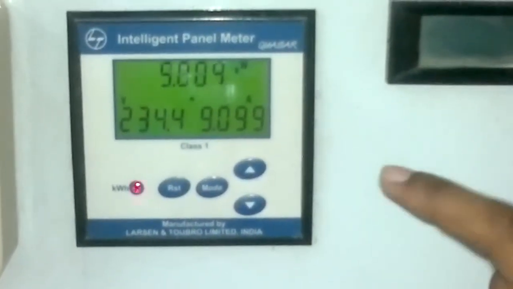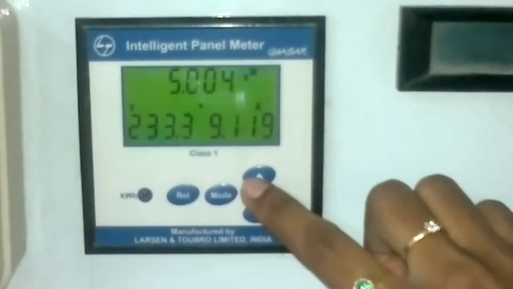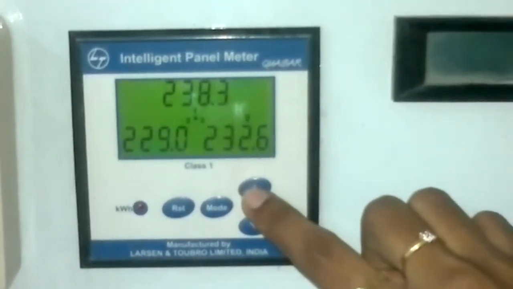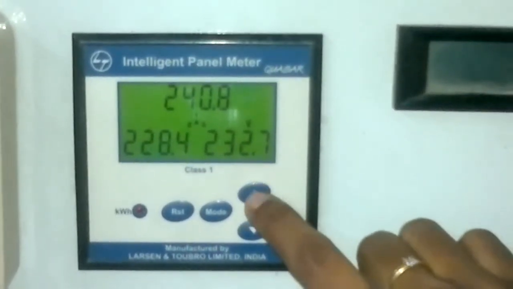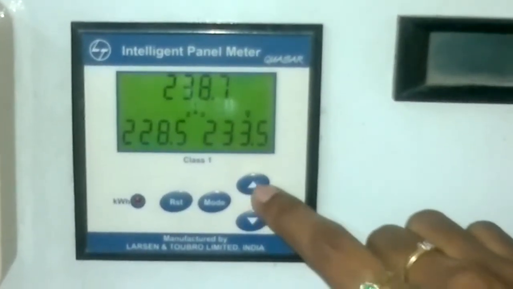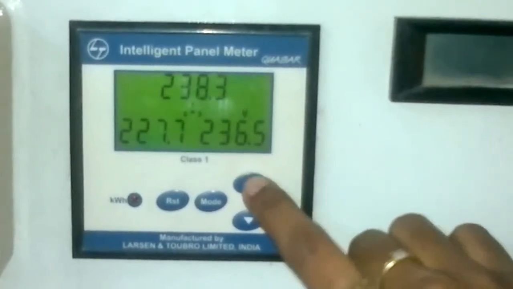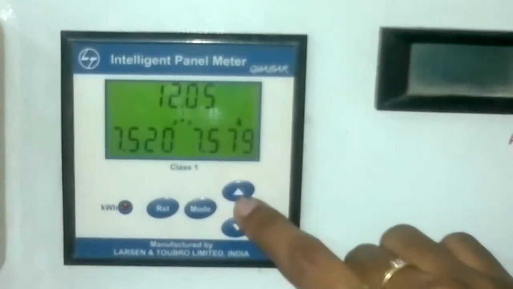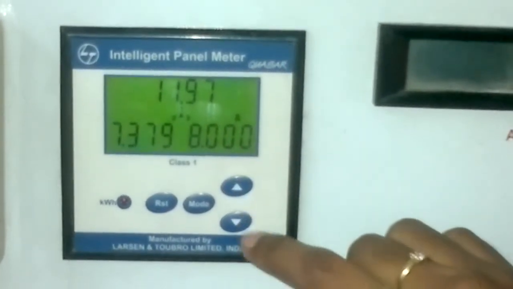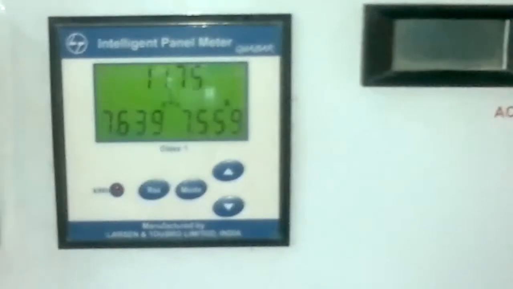Another feature of quasi-meter is it consists of 32 screens. In each screen it displays 3 parameters. Let's see here. This is the voltage VR, VY, VB, and by scrolling up and down we can keep on changing the parameters. This is the 3-phase voltage, and this is the current IR, IY, IB.